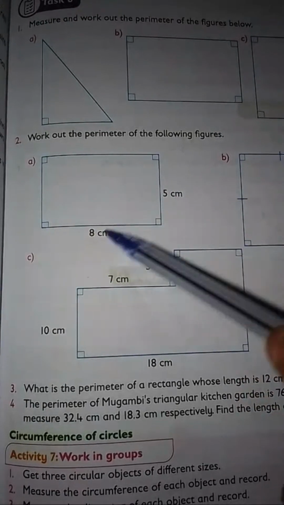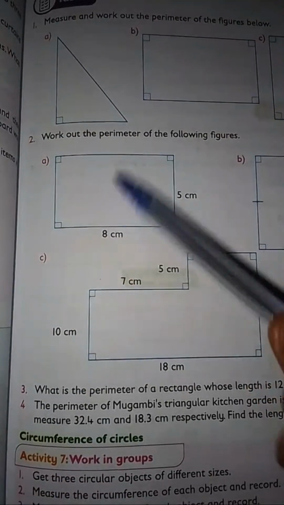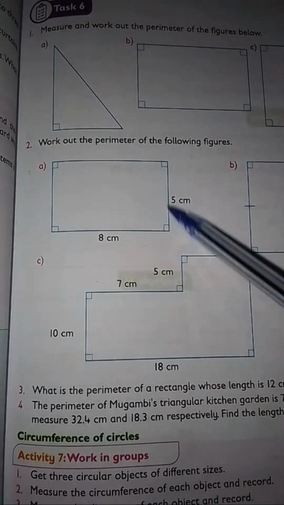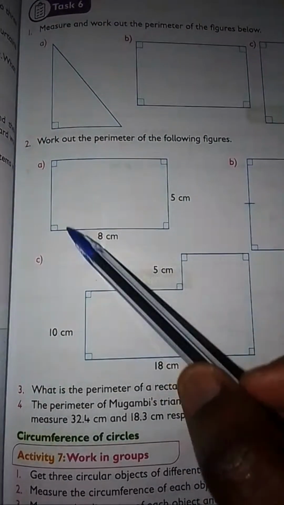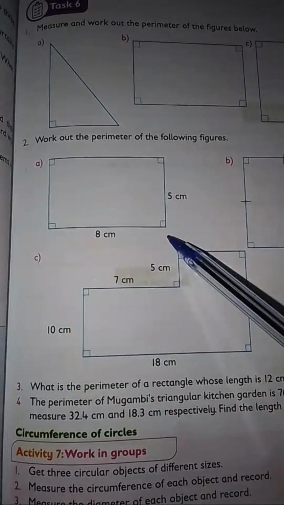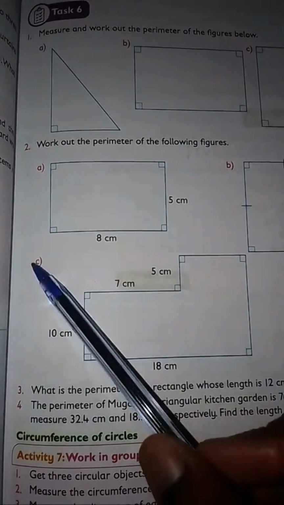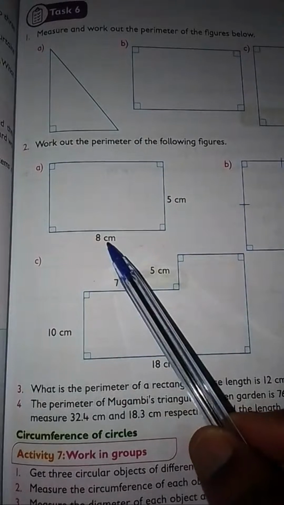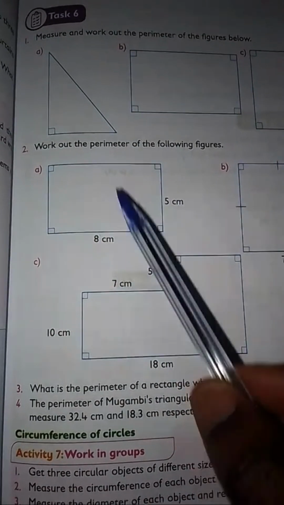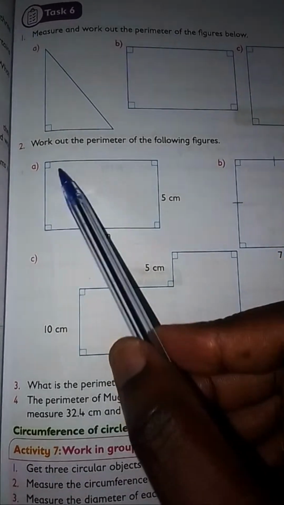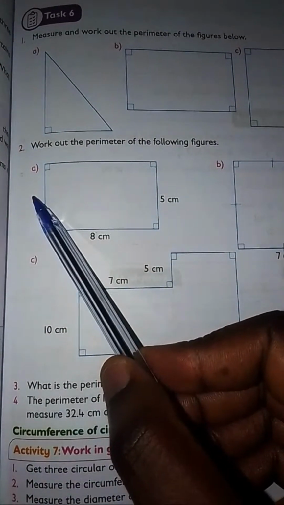So when we are told to work out the perimeter of, this one is a rectangle, here is 8, here is 5. So perimeter is the distance around this figure, from this point to this point, then from this point to this point, then from here to here. So here simply, since we have 8 and 5, meaning that this side shall also be 8, and the distance from here to here shall also be 5.